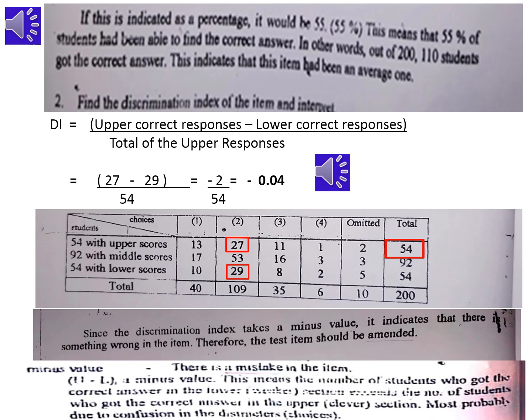It's 29. I have boxed both of them in red. 29. So 27 minus 29 divided by total of the upper responses. So go to the upper responses, all the responses, right? Not the correct responses. Total of the upper responses.